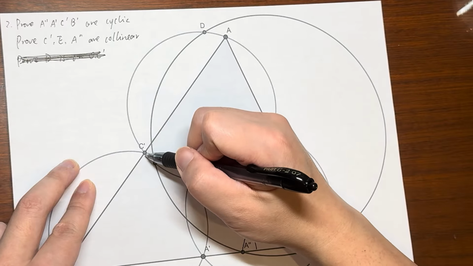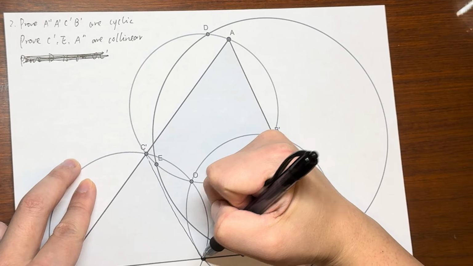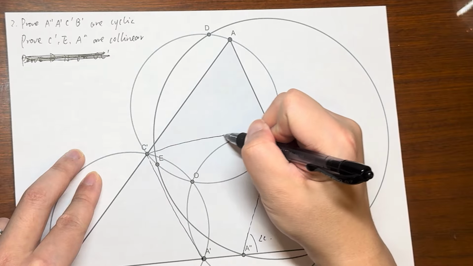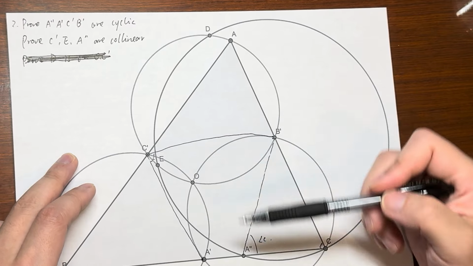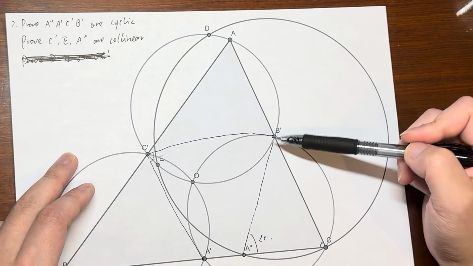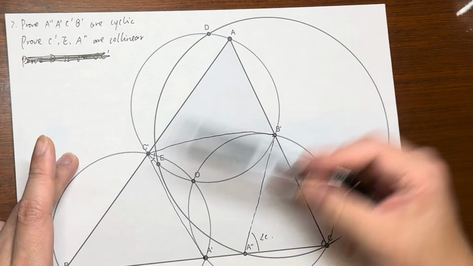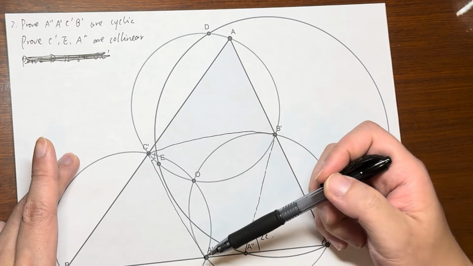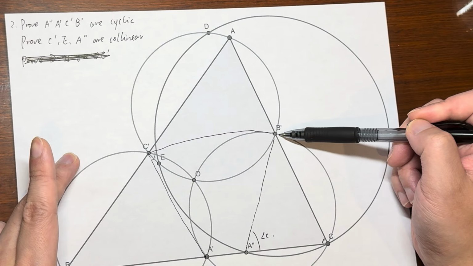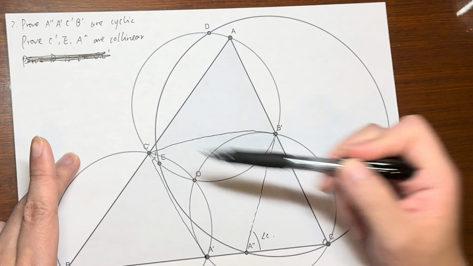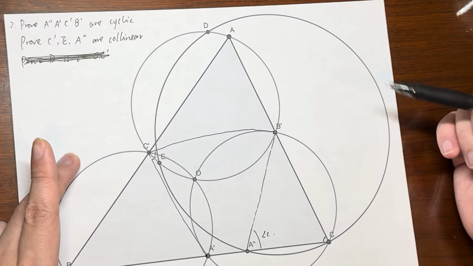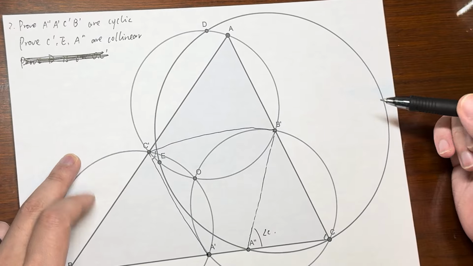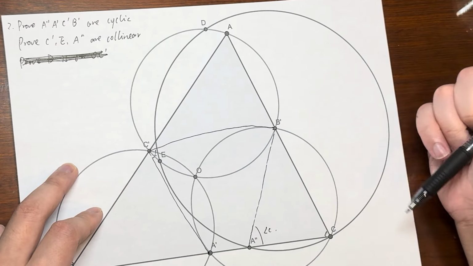And we know that this angle, we just proved that triangle A prime B prime C prime is similar to triangle A B C, right? So the angle A prime C prime B prime is angle C. So this is angle C, this is angle C. That means A prime, A double prime, B prime, C prime are cyclic. I mean, these four points are cyclic, right?